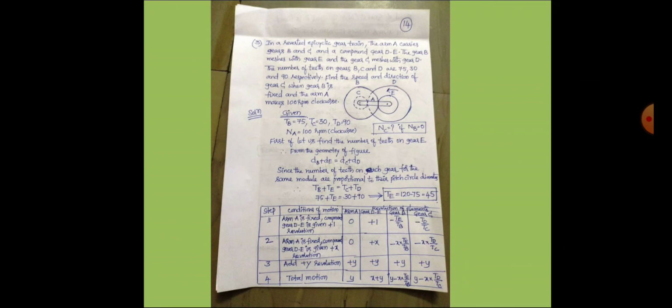Multiply 0 into X is 0, 1 into X is X, X into minus TA by TB is minus X TE by TB, X into minus TD by TC is minus X into TD by TC. Next, third step, add plus Y to all the elements, that is plus Y, plus Y, plus Y, plus Y. Next, fourth step, total motion.